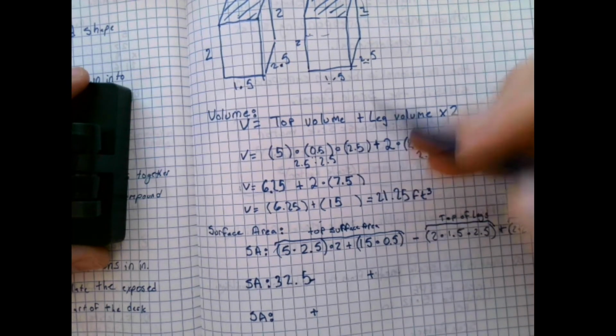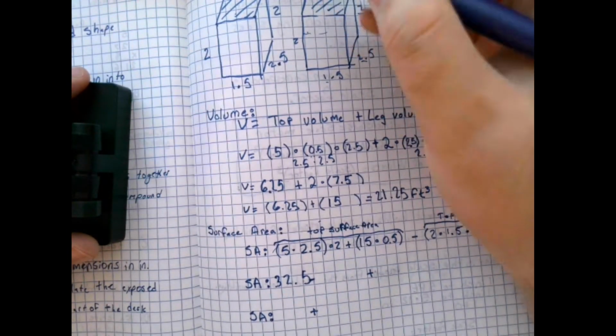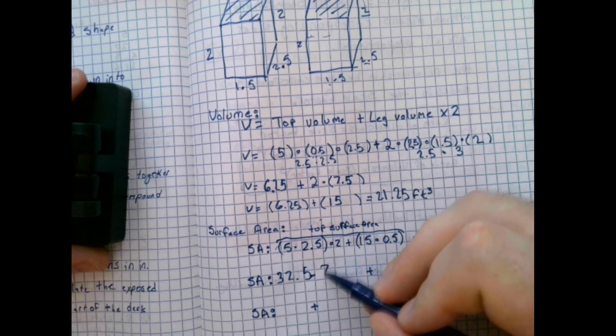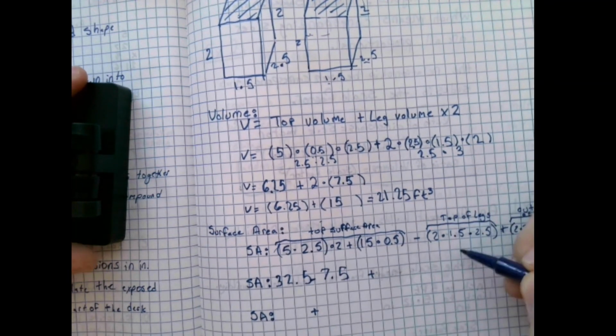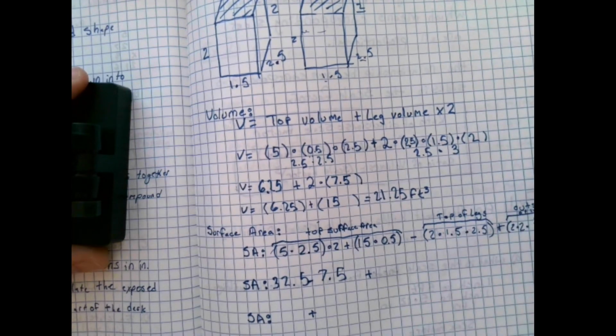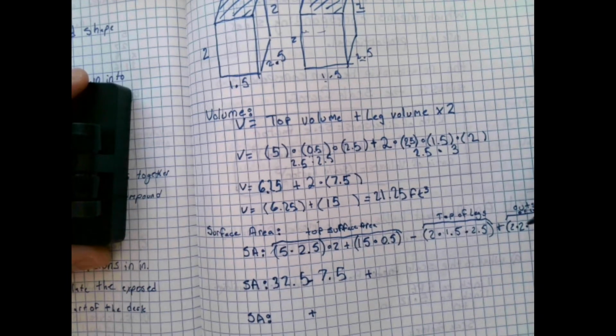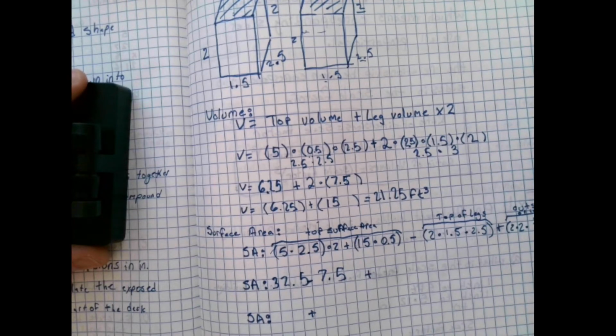The area that is touching the legs is going to be 7.5 from this part here. 3 times 2.5, still 7.5, just like up here. And the outside of the legs, 2 times 2 times 3 plus 5.